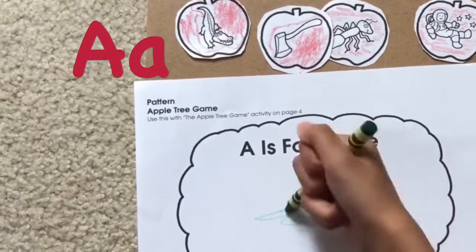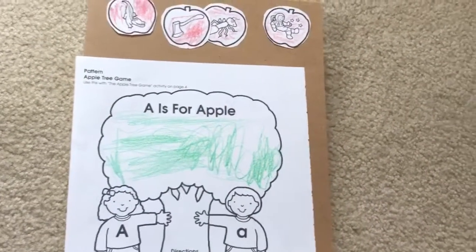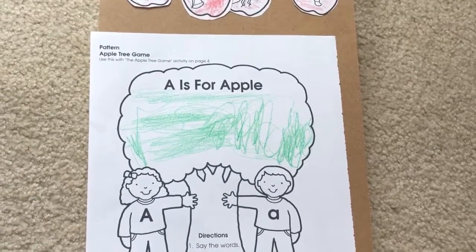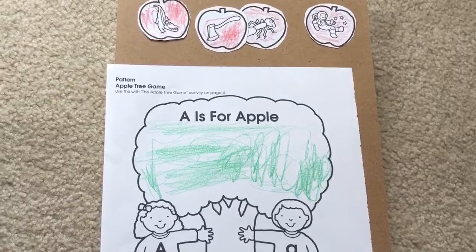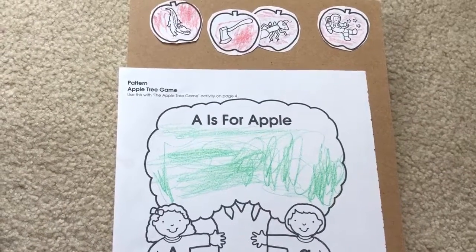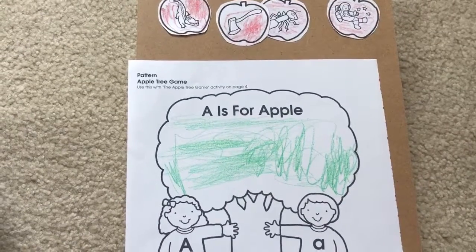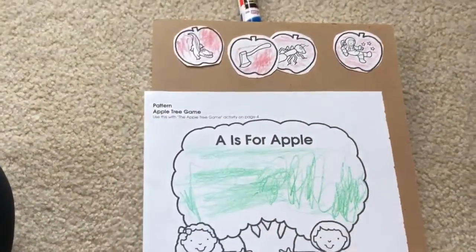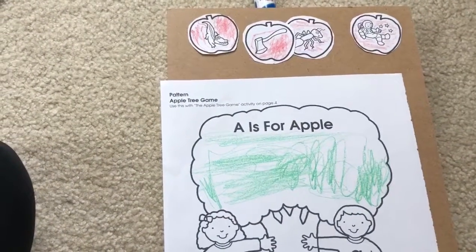Good job. Okay, that was an excellent job coloring in the tree. What color did you color the tree in? Green. What color are those apples? Red. Wow. All right. The stick is brown. What stick? The stick from the apple is brown. Oh, well, we didn't get to color that one brown. But yeah, you're right. The stick is brown.